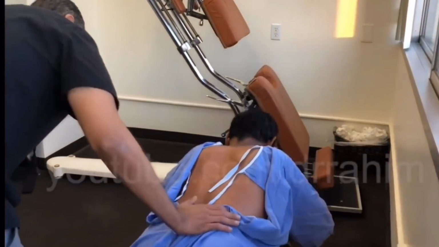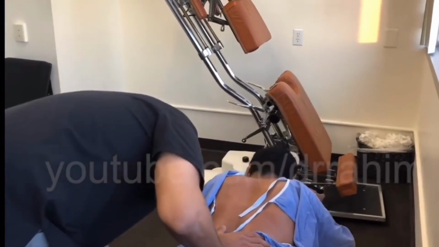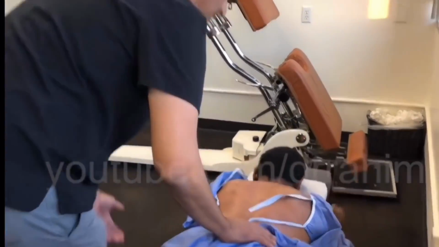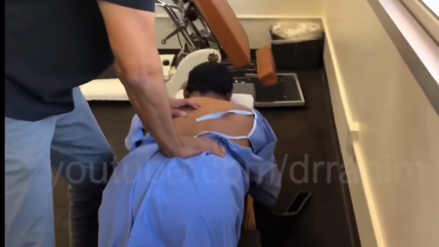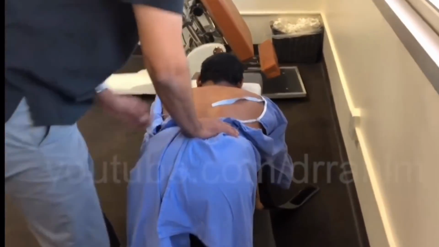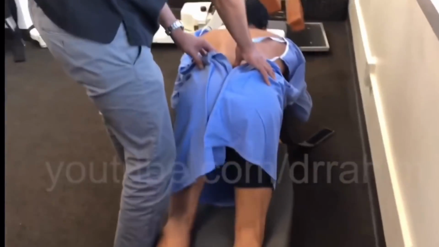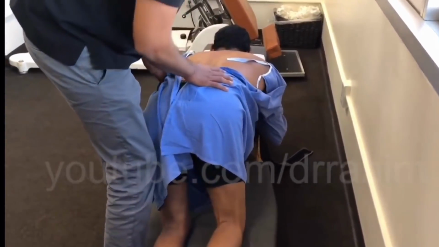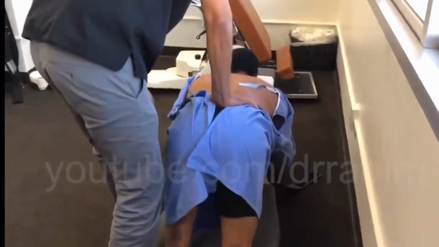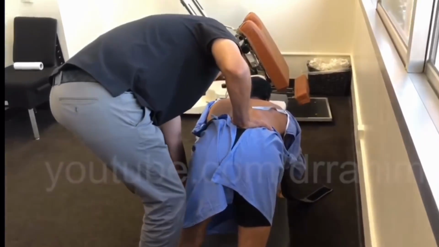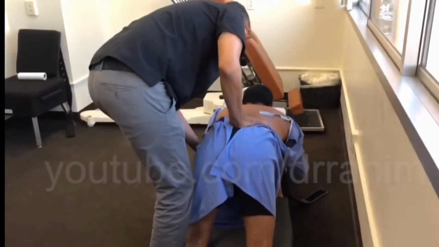Okay, we're back to Los Angeles, California. Dr. Rahim is now setting up on the knee chest table. It looks like he's going to use a right hand contact. And we're going for that lumbar spine here. We're down at that L3, L4. Dr. Rahim has done all he can do for that SI joint, and he's going to have to go ahead and manipulate the actual segment.